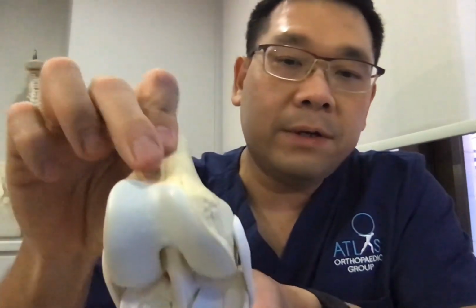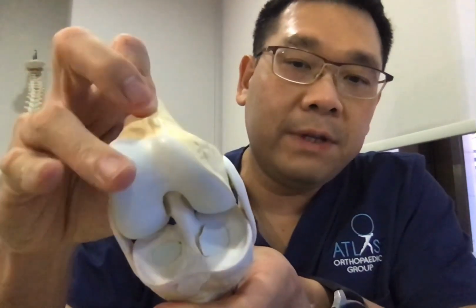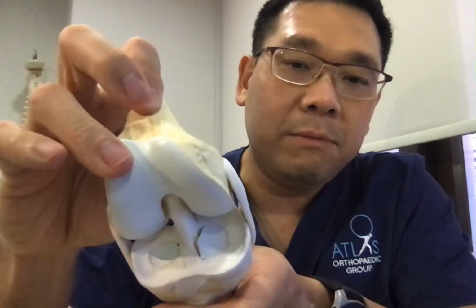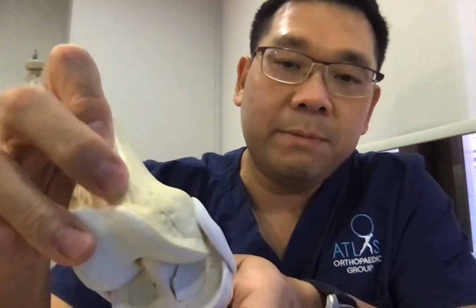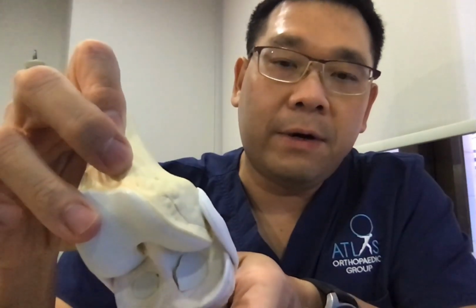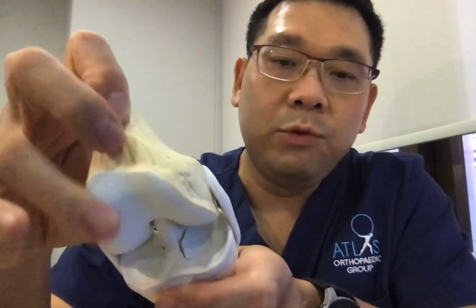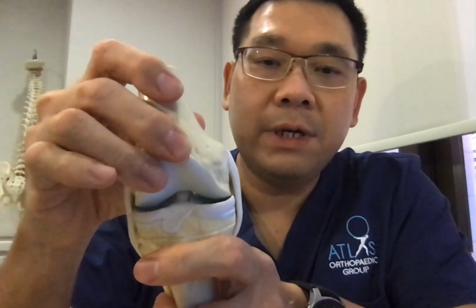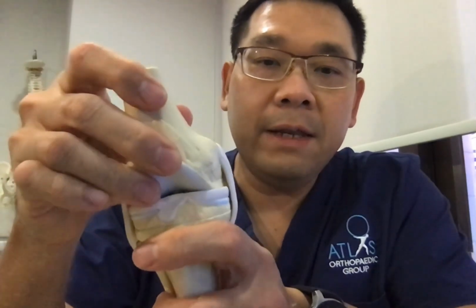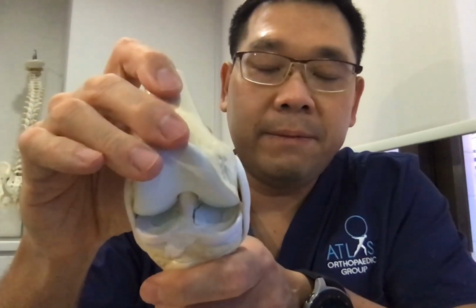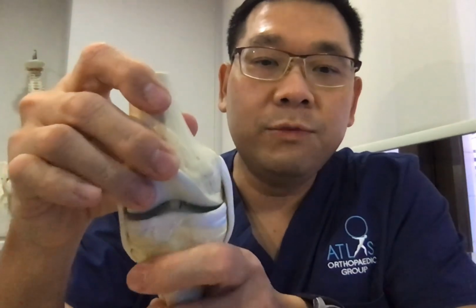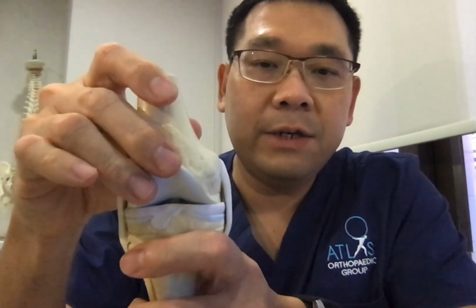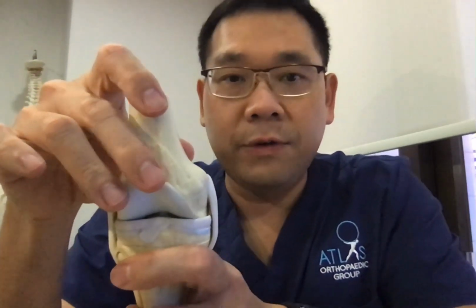Now, if you focus on the other soft tissue part of the knee, you will see that this part is painted in blue and the bone itself is painted in white or ivory color. This blue area is called the cartilage. The function of the cartilage is to allow smooth gliding and flexion and extension of your knee in a smooth manner. Damage to the cartilage will result in early arthritis of your knee.